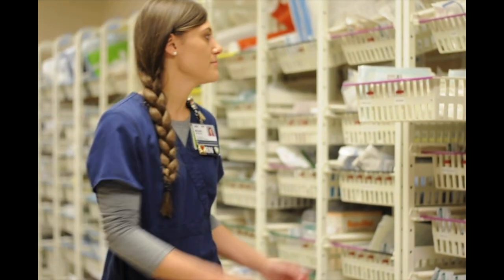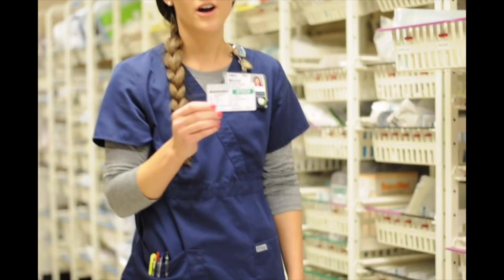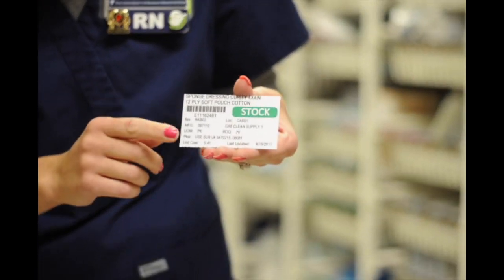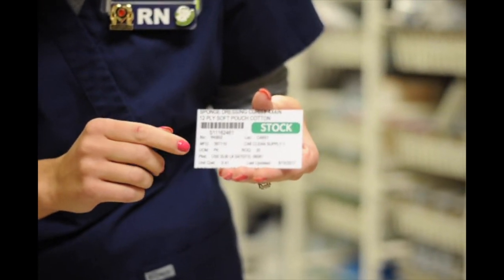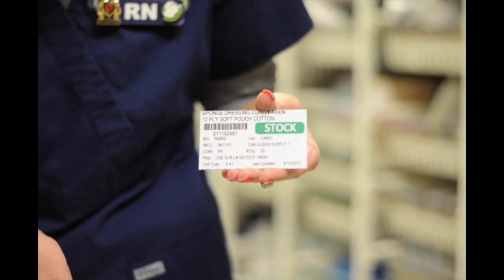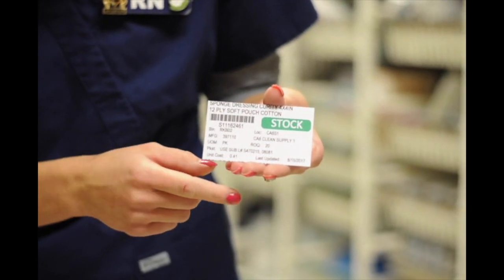I'm going to talk about the Kanban system. Kanban is a 2-bin system. So we have a card that we call a Kanban card, and it has a bunch of different information on it. The Lawson number, if you were to ever need to call down to materials, if it were a holiday weekend and Jason is not here. It has the cost and the quantity on it.